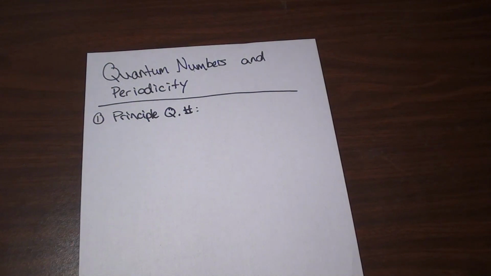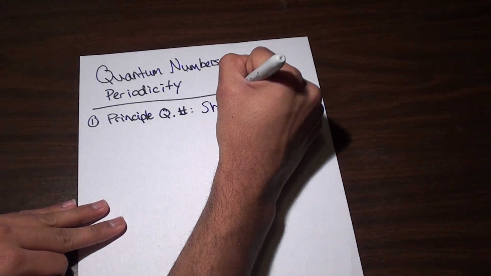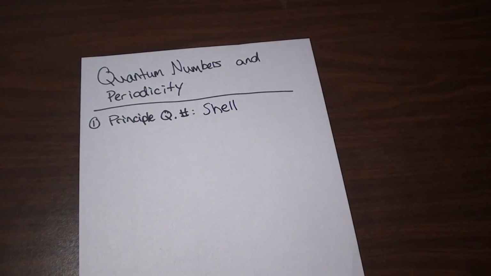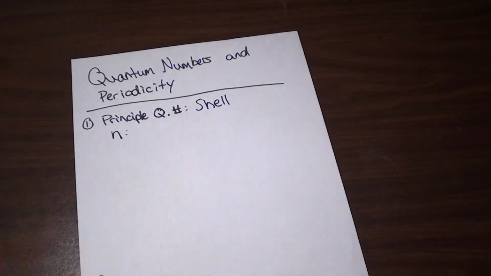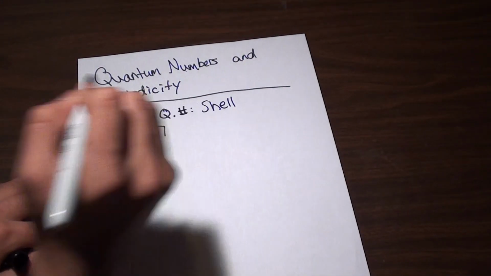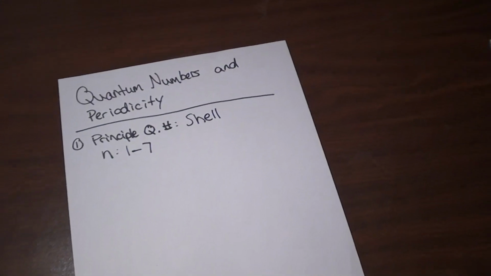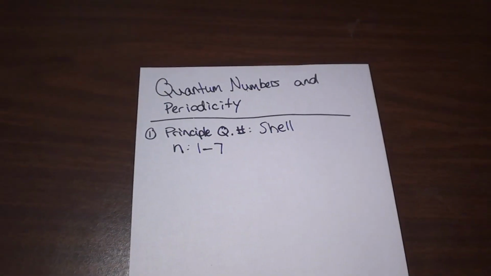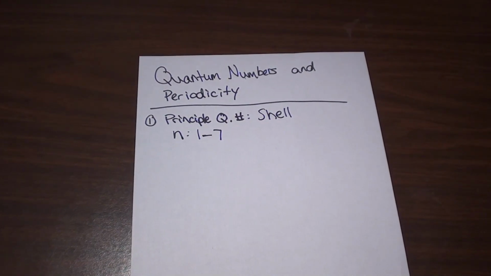So the principal quantum number is describing the average distance of the electron from the nucleus, which we can also describe as simply the shell that the electron is in. And it is denoted by the variable n. So these values can range from 1 through 7 because that is how many shells we have. And basically all it is, it's just what row the element can be found in on the periodic table. So the principal quantum number is basically the simplest quantum number out of the 4.